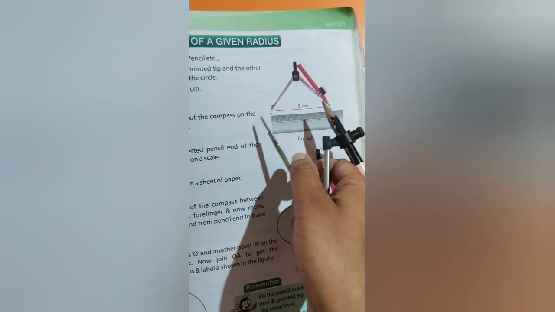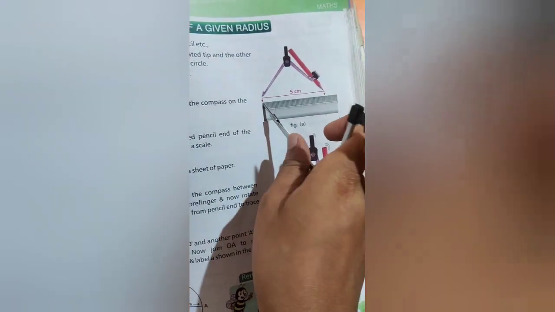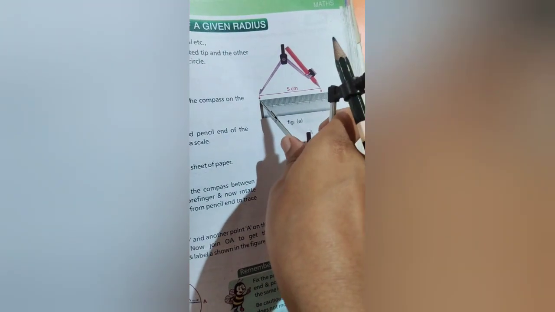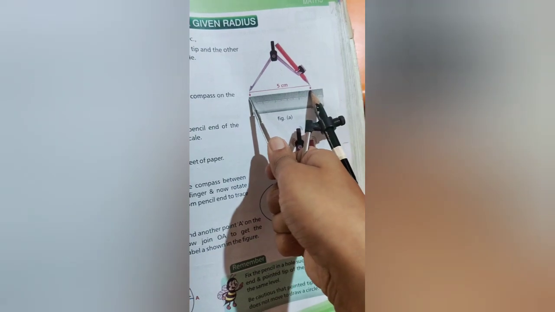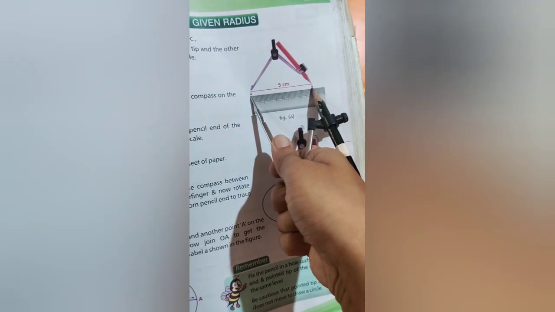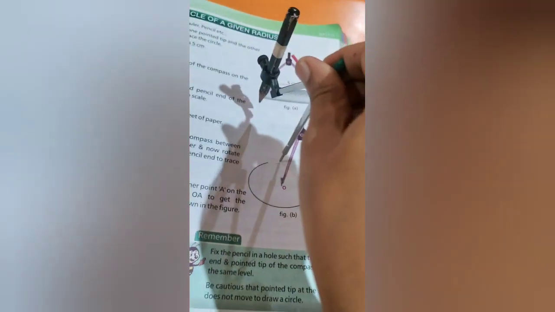Okay, see how I have done. I have opened more. I'll keep one side at 0 and the other side I will press and bring it to 5. Okay children, so I have taken the 5 centimeter. After this you should not press it, otherwise the circle will not have the proper length. So this is 5 centimeter. We have to catch like this and then keep it on the book like how they have kept here.